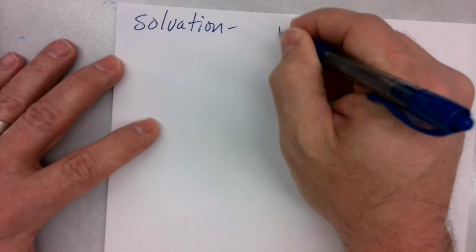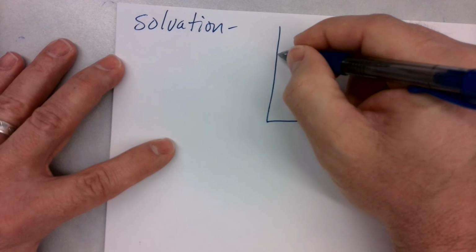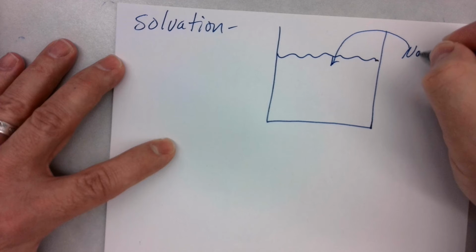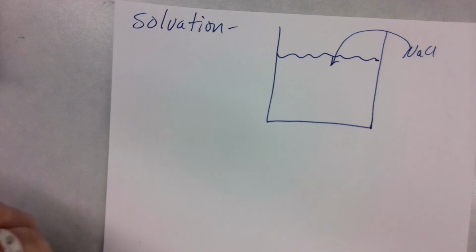Okay, so I got a beaker, right? Beaker of water here. And I put some NaCl in there. As soon as it hits that water, the water starts to basically, for lack of a better word, attack it, right? And as it attacks it, it starts to form bonds to it.